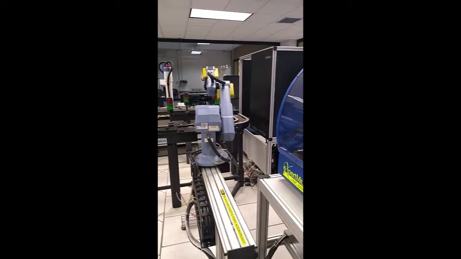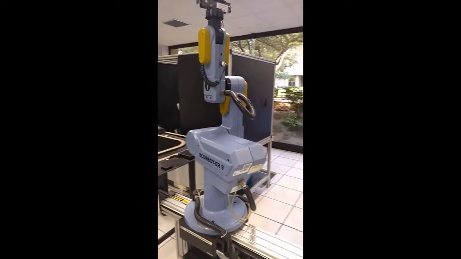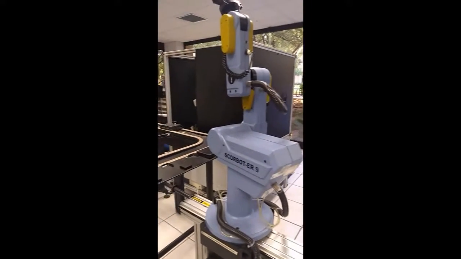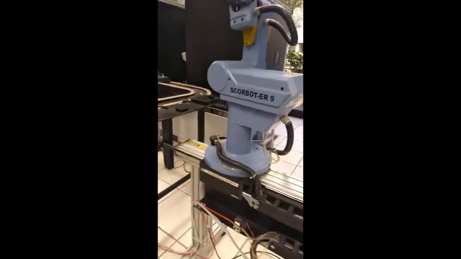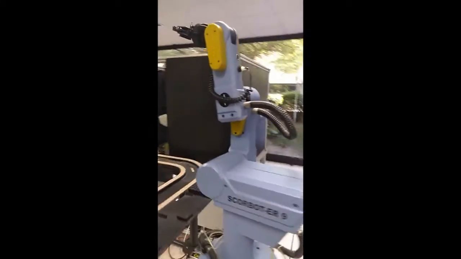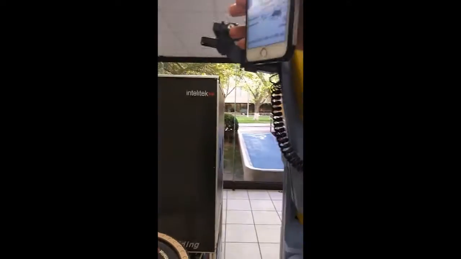And that's it. It has 6 degrees of freedom and a 7th degree that is this one. This robot has a manipulator that is here.